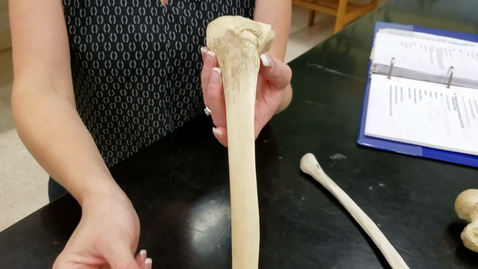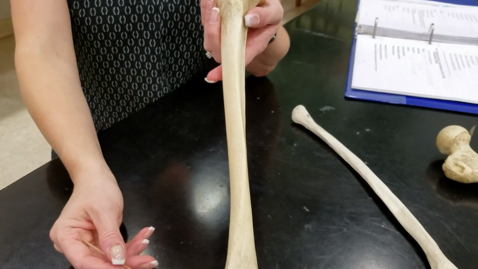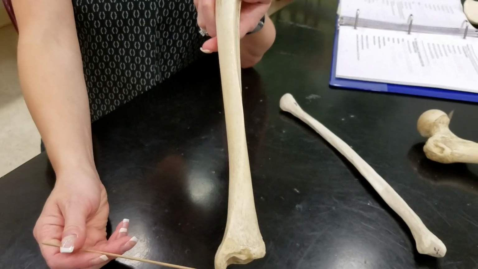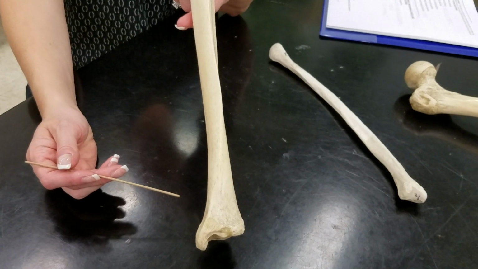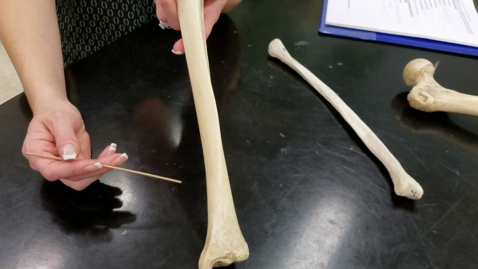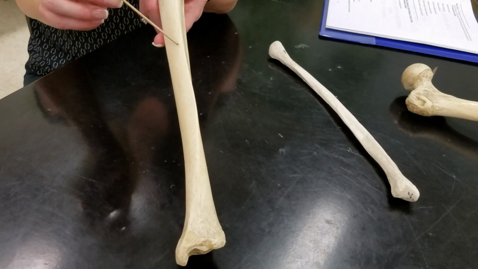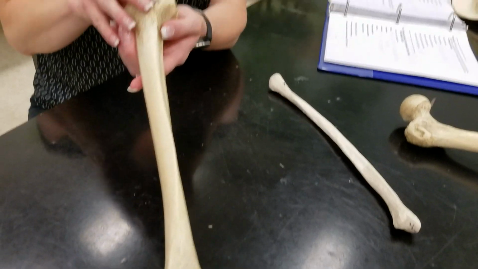So this is the anterior surface and the medial malleolus. So when I hold it up to my leg to tell left from right, I want to hold it this way, and I want to hold it up to the inside edge of my leg where my big toe is.